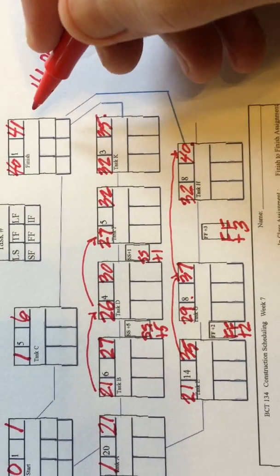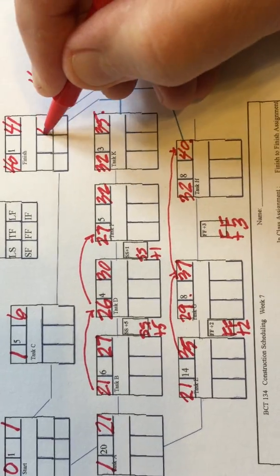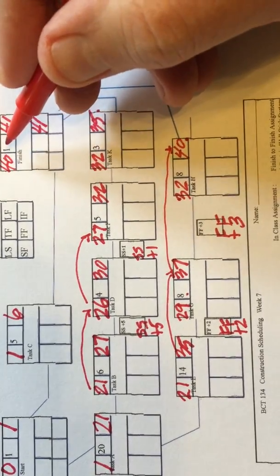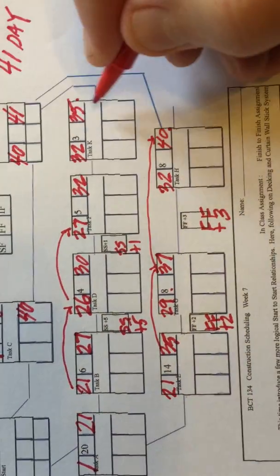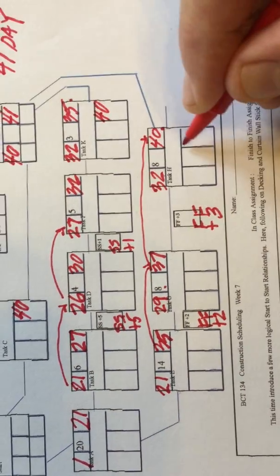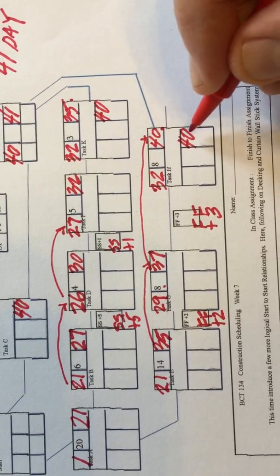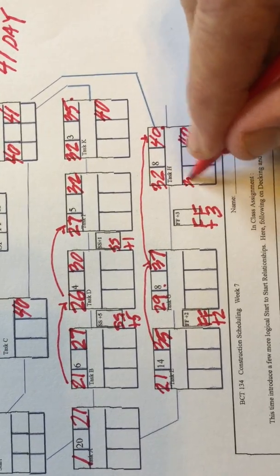Then on the backward pass, I'm going to go backwards. I've dropped 41 down here. 41 minus 1 is 40. I'll take 40 here. I'll take 40 here. And I'll take 40 down here. 40 minus 8 is 32.